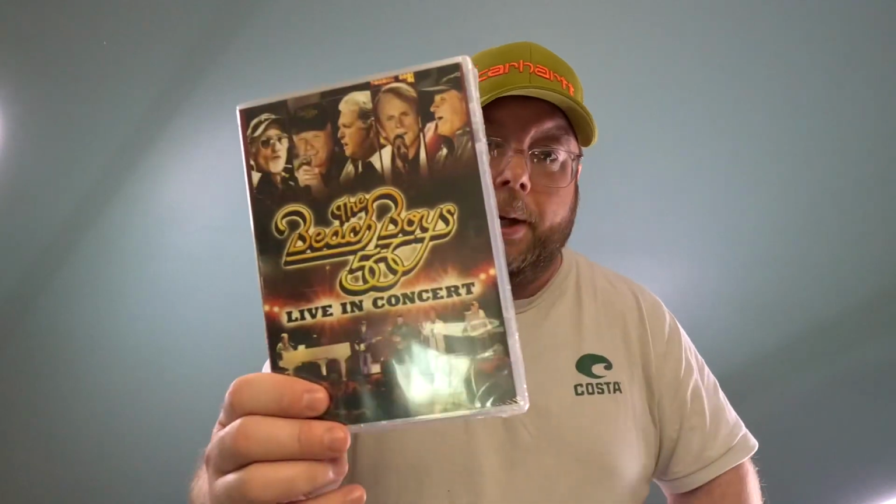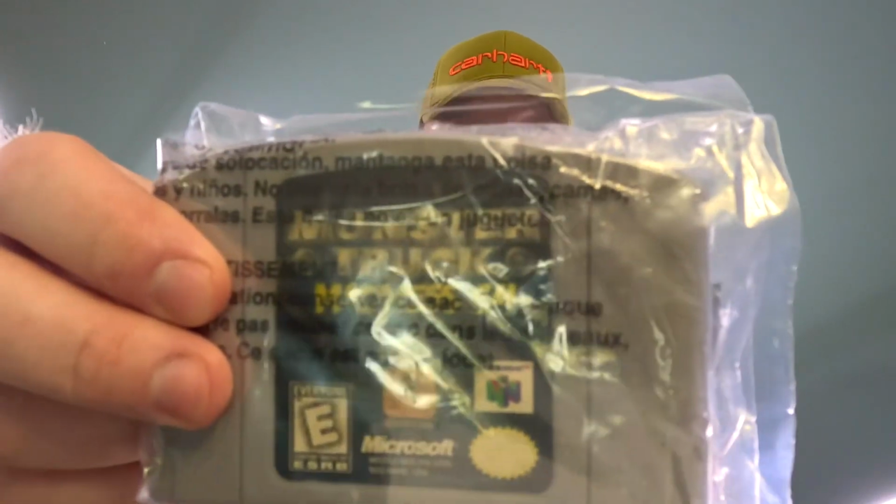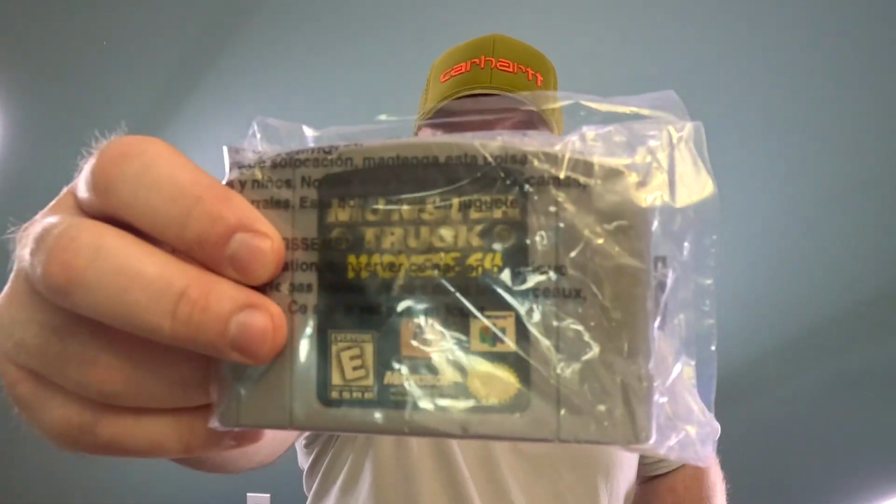Then I have a Beach Boys DVD from my big music buyout. This is the Beach Boys at 50. This is still new and sealed, and this sold for $10.79 plus shipping. Next item I have going out, a Nintendo 64 cartridge. This is an old Movie Gallery cartridge, but this is Monster Truck Madness 64. A decent little game, and this sold for $10.19 plus shipping.